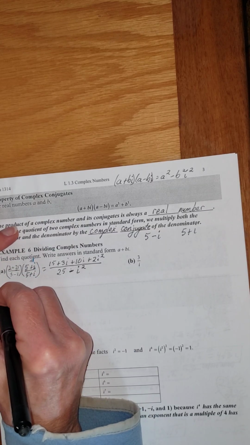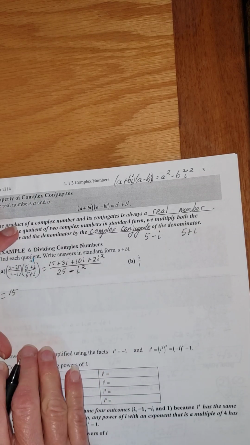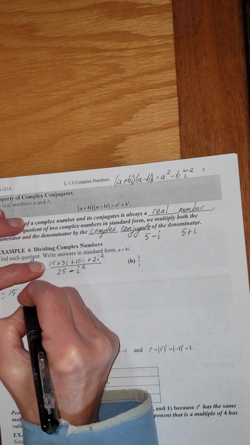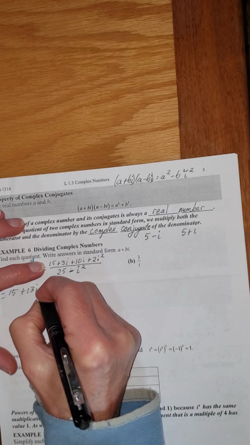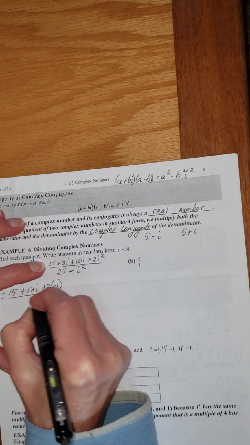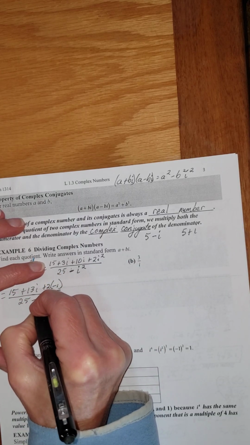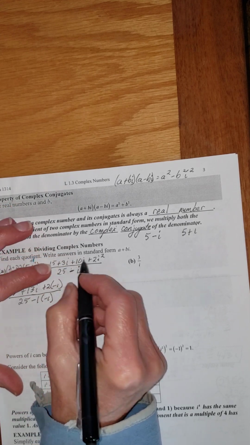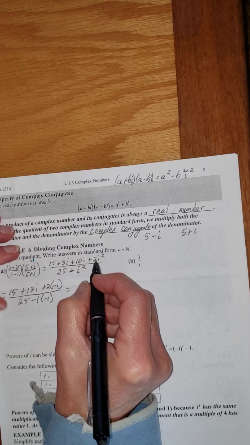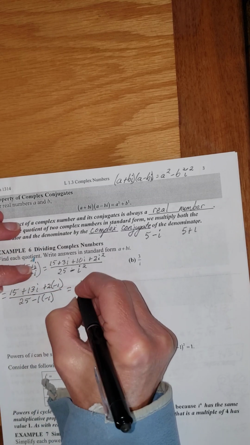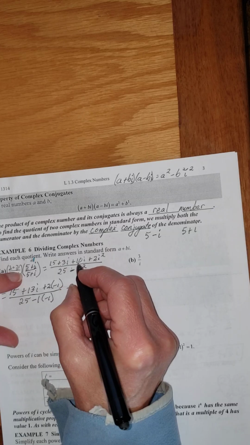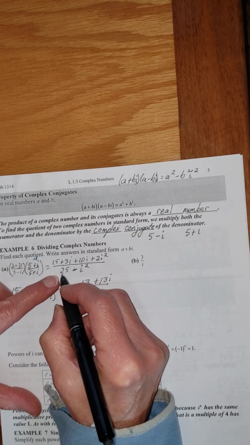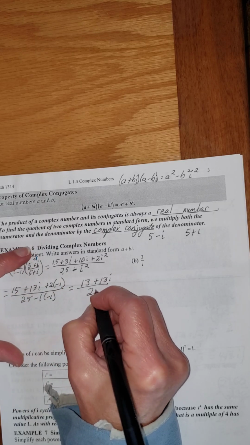So we'll simplify the numerator. It's going to be 15. I'm going to show this extra step. You probably could skip to the last one, but I just want to show it to make sure you're clear. 15 plus 13i, and then the plus 2 times negative 1, would be over 25 minus 1 times negative 1. You could probably skip from here to here and just combine 15 and a negative 2, which is what I'm about to do down here, 13, and then add your 3i and your 10i, giving you 13i. And then this is going to be 25 plus 1, which is 26.